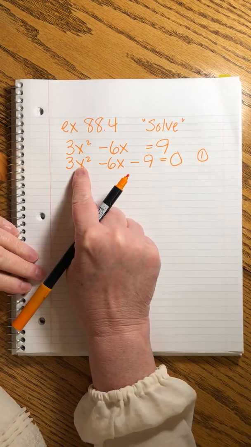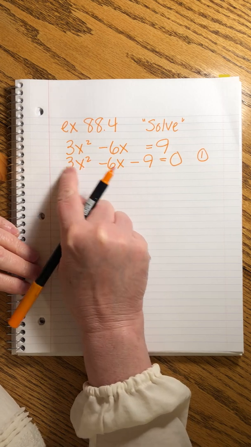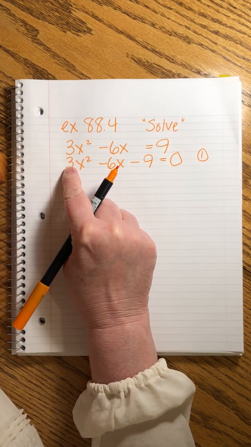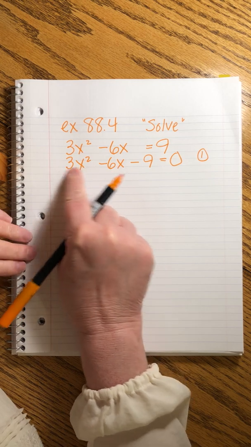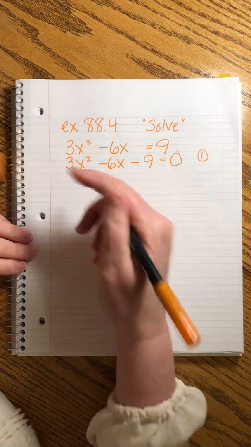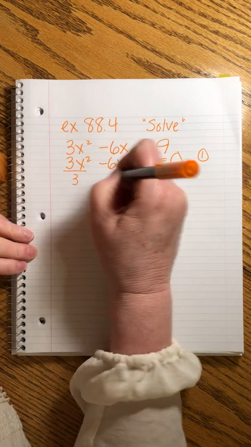We also have to get our x squared with no number. It's technically got a 1 in front of it, right? Because we can ignore the 1. But we don't want any 3 there. So we divide away.